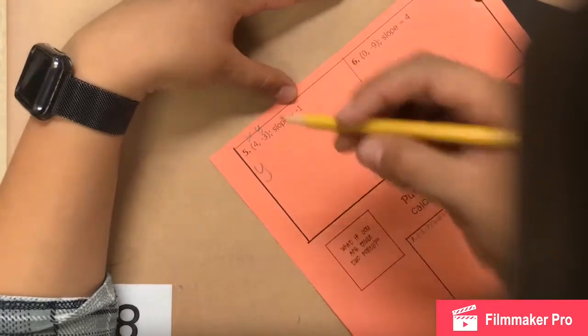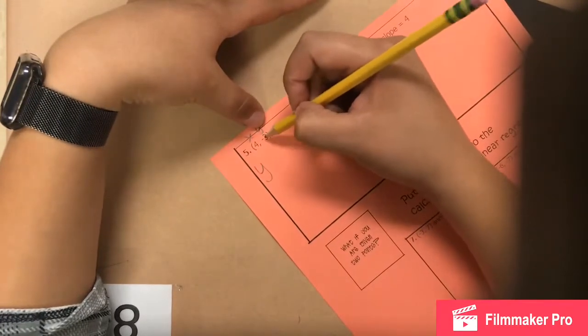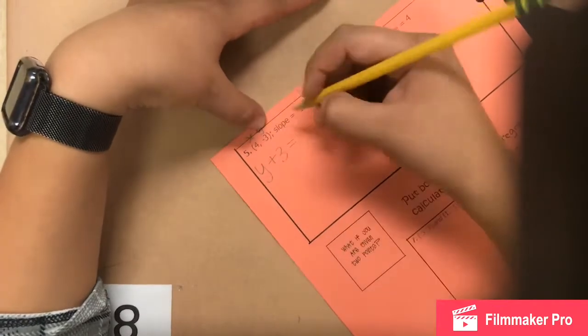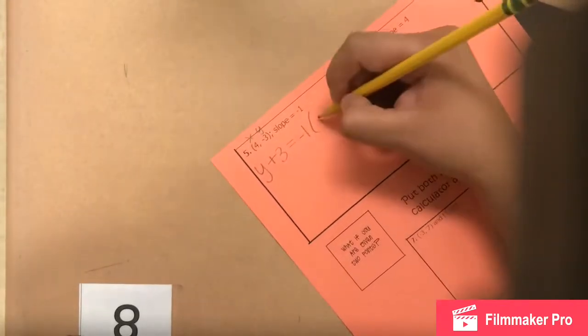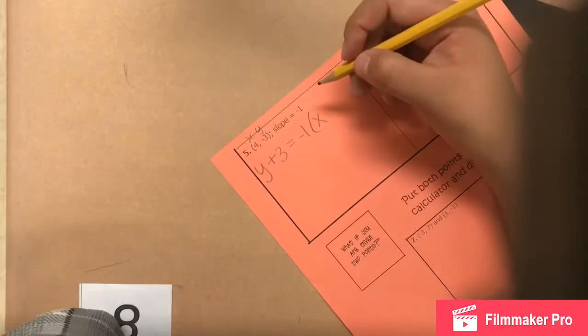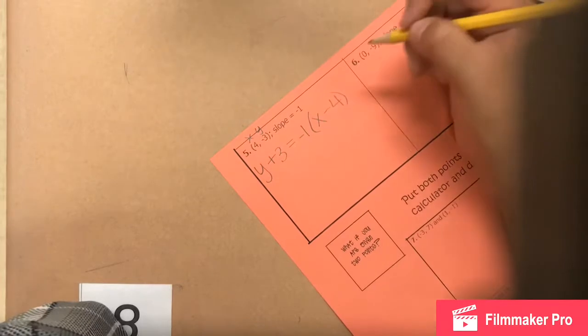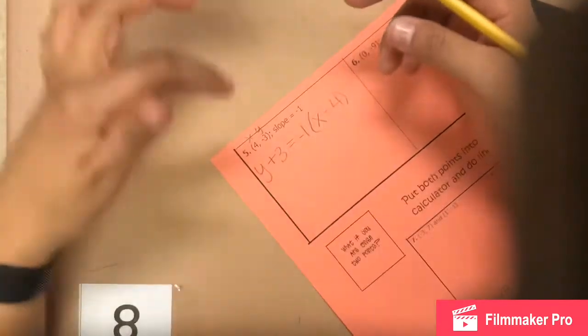So y, and the opposite of y is -3, and the opposite of -3 is to add 3, equals the slope, which is -1, parentheses x, and then the opposite of +4 is to subtract 4. Okay, so always think the opposite when you substitute these points.